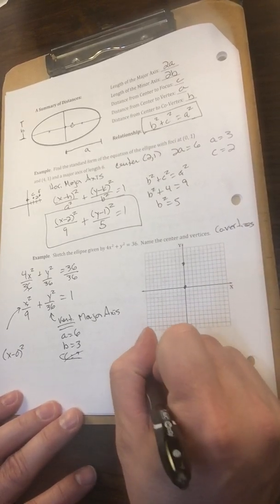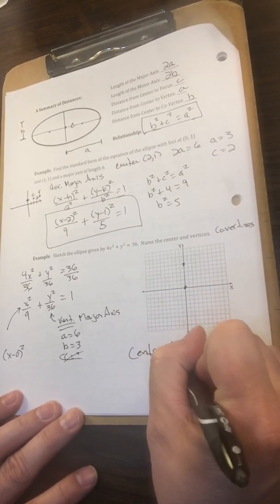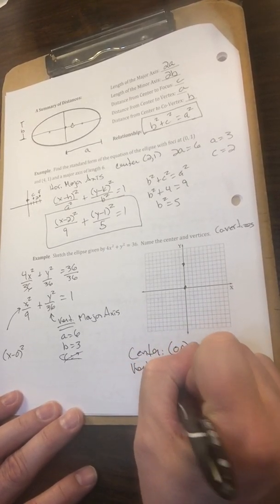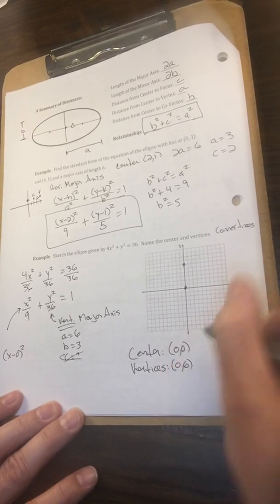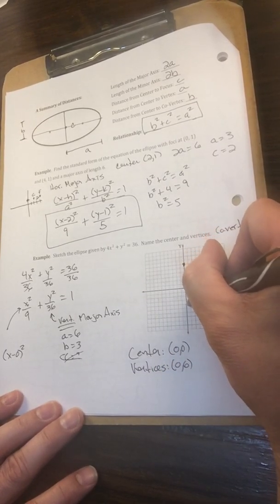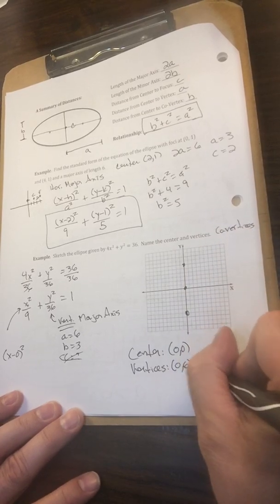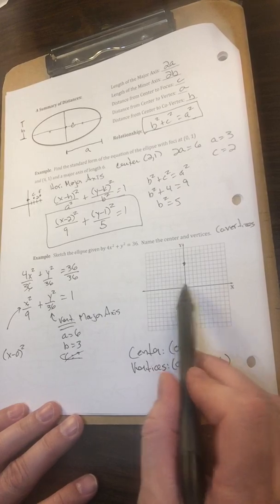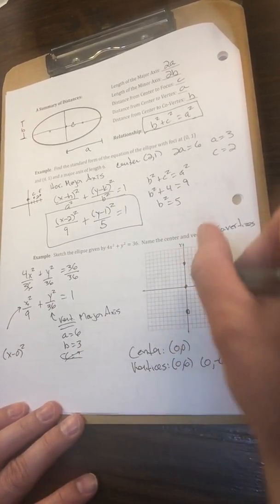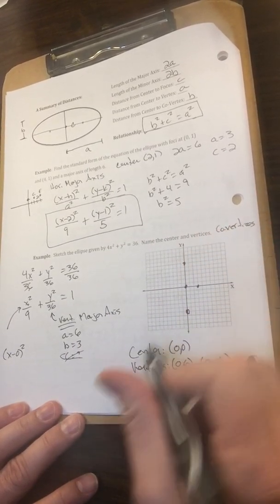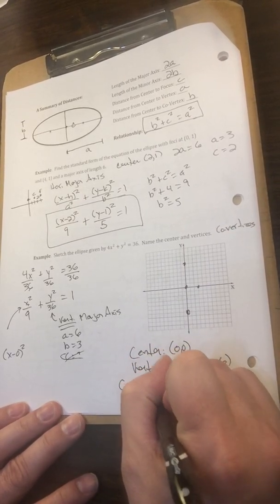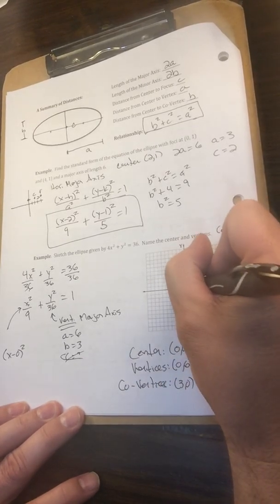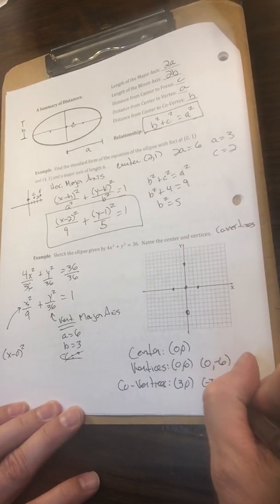So I'm supposed to write what the center is. Okay, the center is 0, 0. I'm supposed to write what the vertices are. Well, one of them is 0, 6, and I'm also supposed to go down 6. 1, 2, 3, 4, 5, 6. So that's going to be the point 0, negative 6. And then to get the co-vertices, which this didn't even ask for, I go 3 right and left. 1, 2, 3. I'm going to have one at 3, 0. And when I go backwards, 1, 2, 3, I'm going to have one at negative 3, 0.